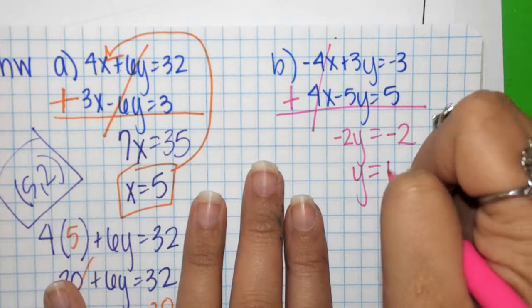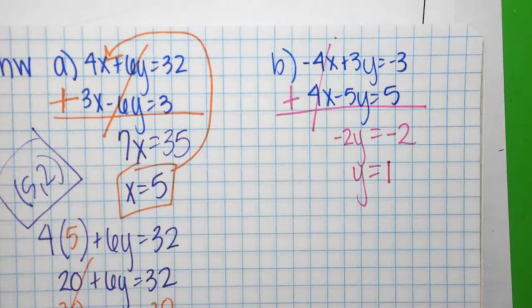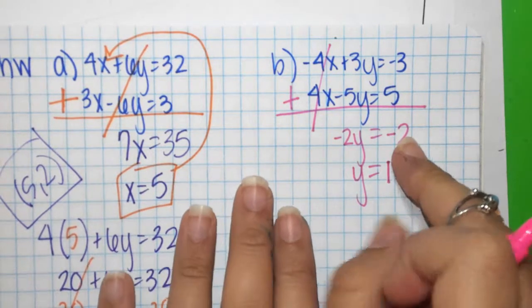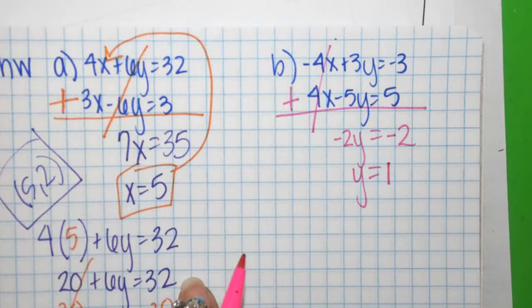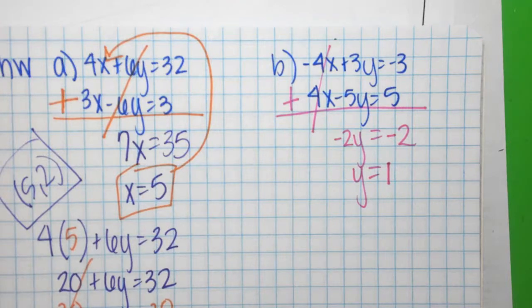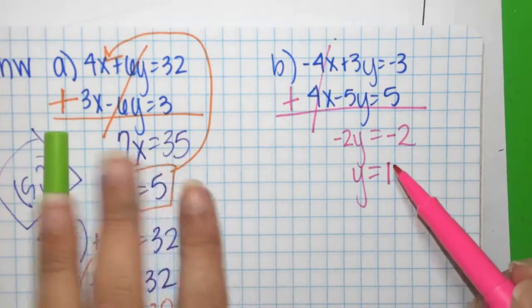1, positive. So negative 2 divided by negative 2 is positive 1. Why is it a positive? Because a negative divided by a negative is a positive. Positive. All right, now that we have y, what do we do?